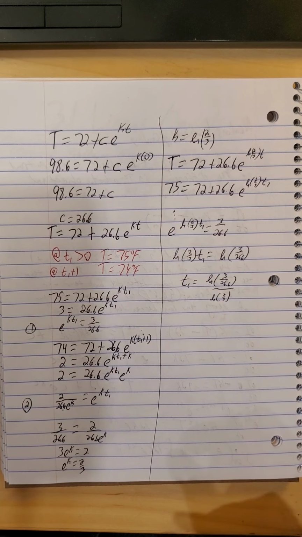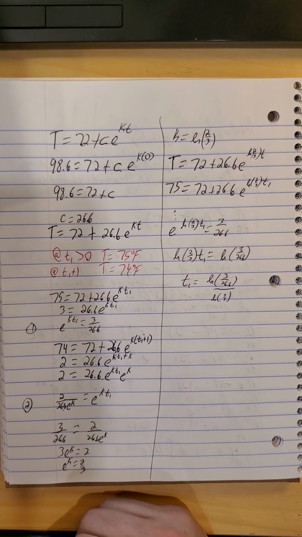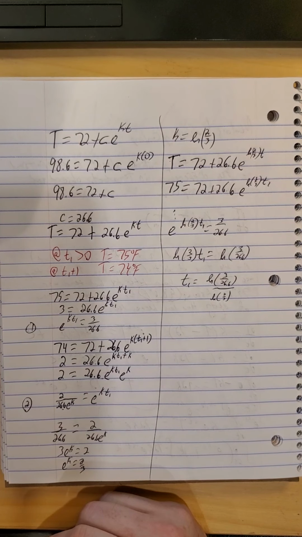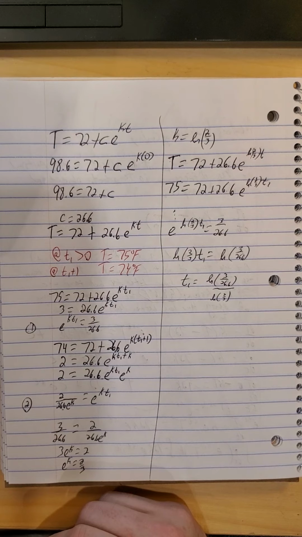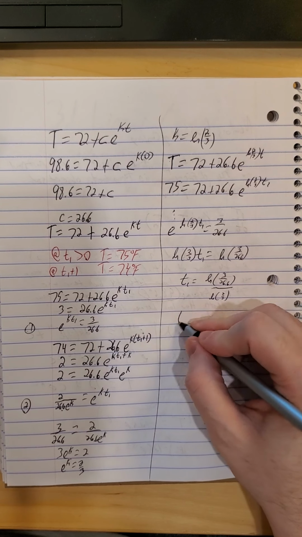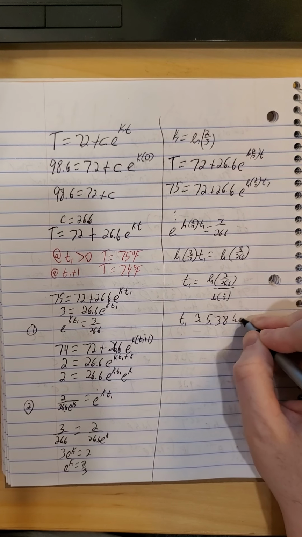And again, since we want an amount of time for a story problem, a word problem, a little approximation wouldn't hurt. So natural log of 3 over 26 6/10, close it up, divide by natural log of 2 over 3, close that guy up. So t sub 1 is approximately 5.38 hours.